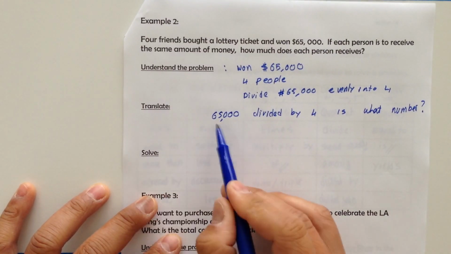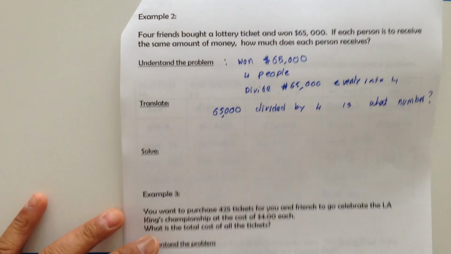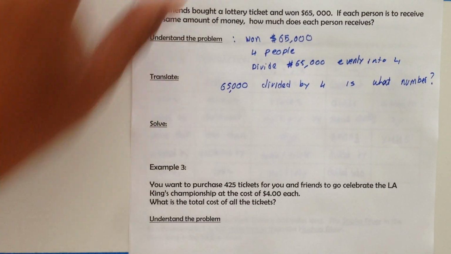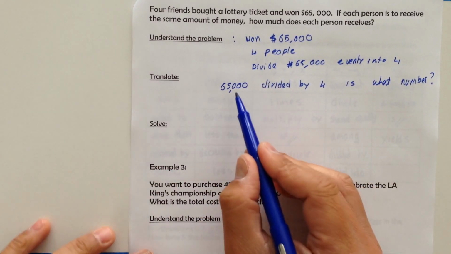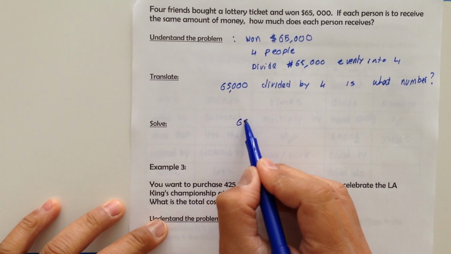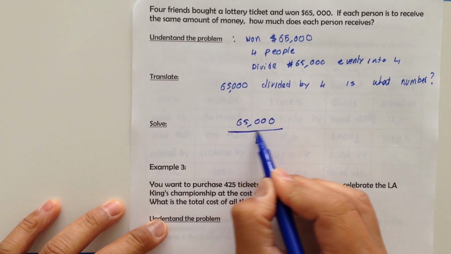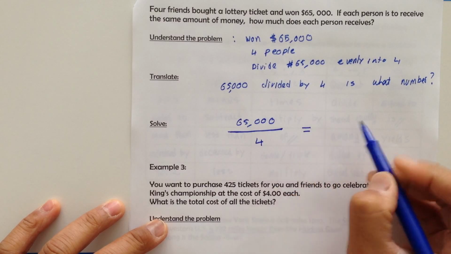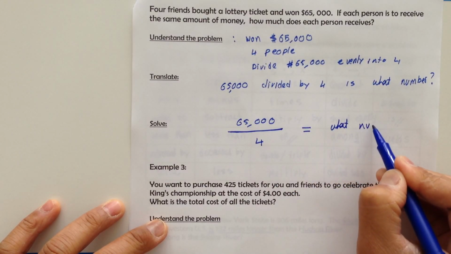All right, so we translate that into something that's simple enough for us to perhaps do the work. Now let's go ahead and set up a mathematical expression and solve this. So 65,000 divided by 4. Divided by 4 is what number? So we're looking for a value.